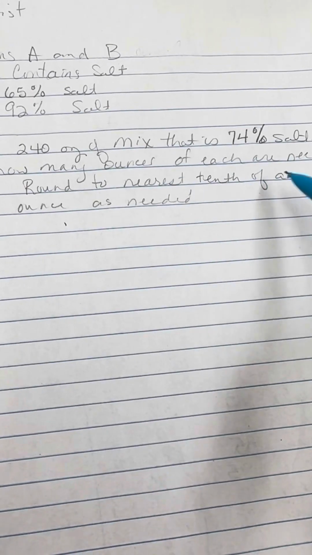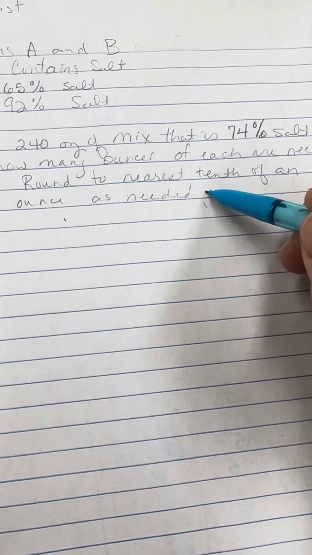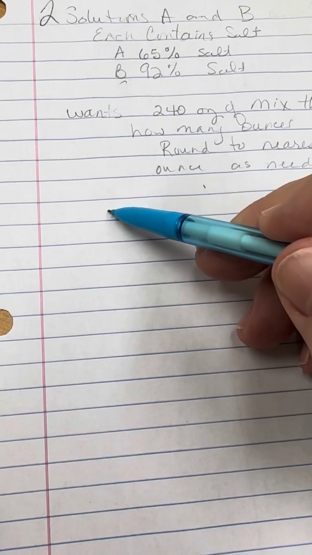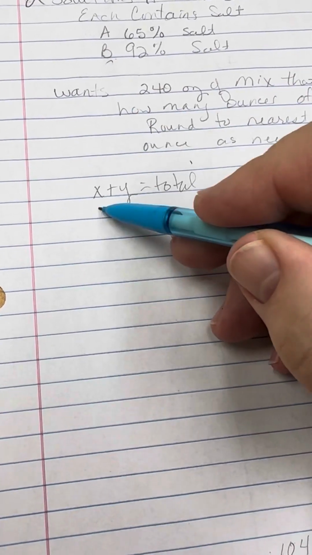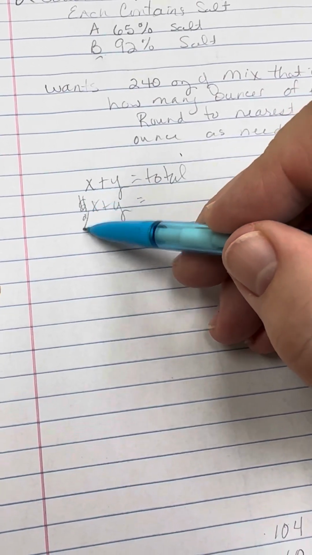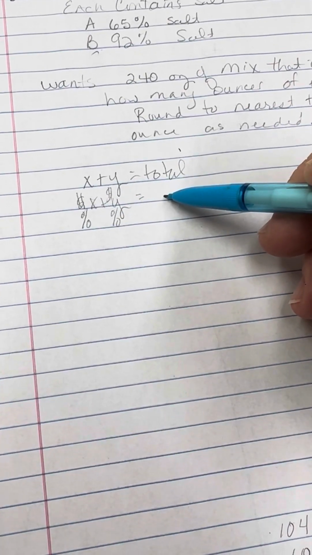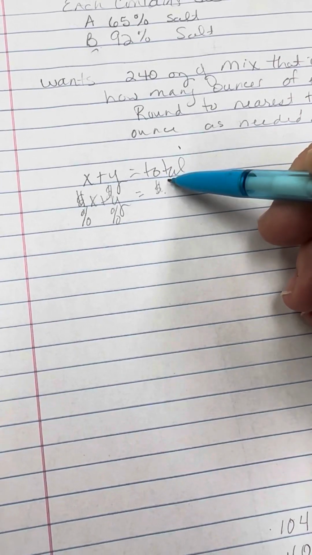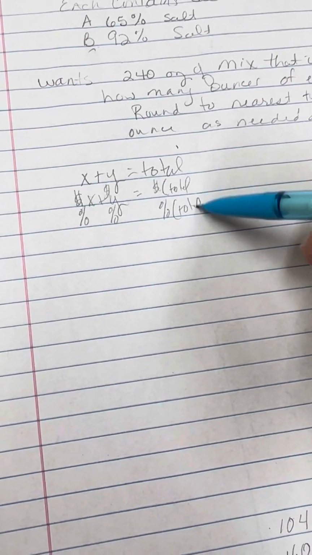Round your answer to the nearest tenth of an ounce as needed at the end, not in the middle of the problem. Whenever you're setting things up for systems of equations, I usually do an x plus y equals the total, and then I do an x plus y equals, and this will have the dollar or the percent, whatever the thing is about, and then the total here would be your dollars times your total, or your percent times your total. It's kind of the pattern.